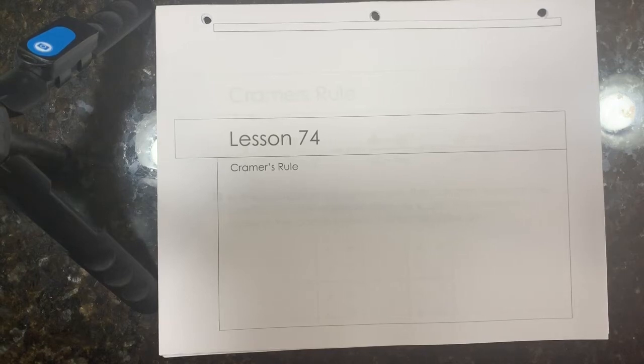Hi everyone, in Algebra 3 today we're going to be going over the new material in lesson 74, as well as going over some of the problems in this lesson.